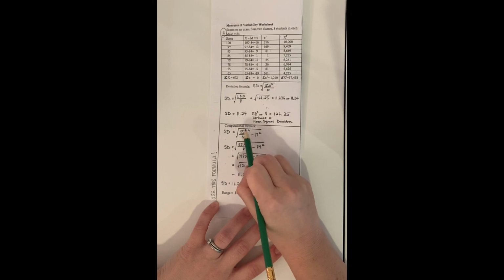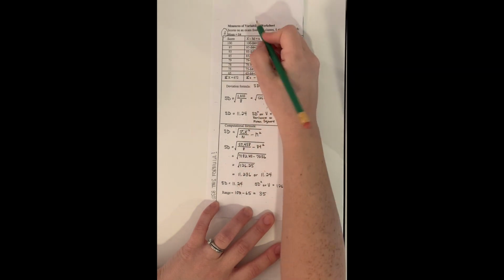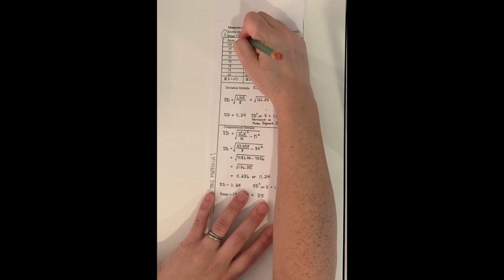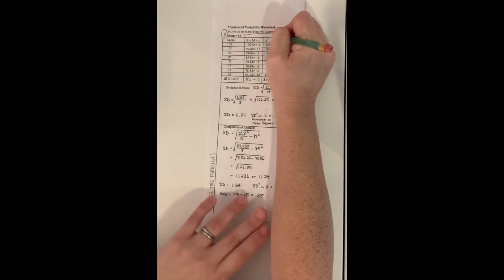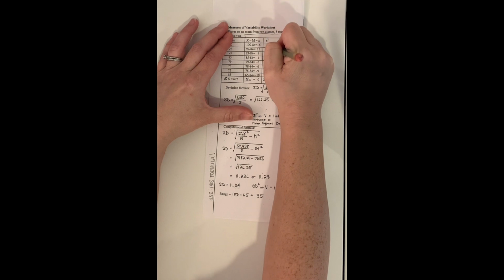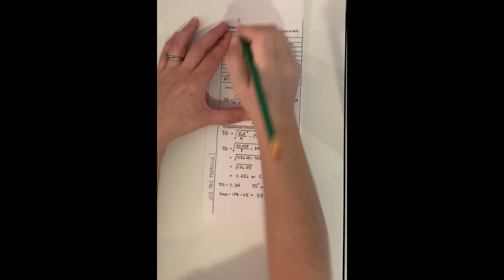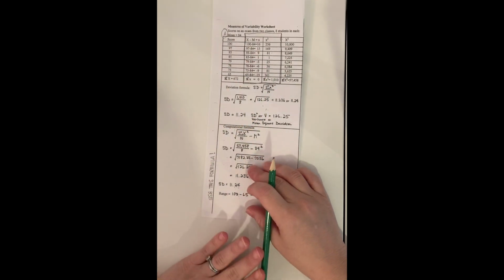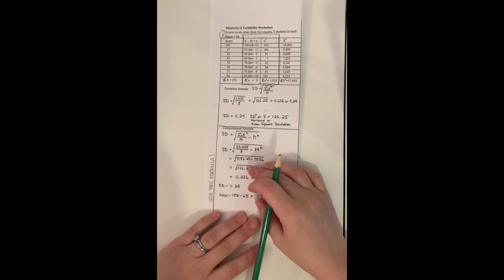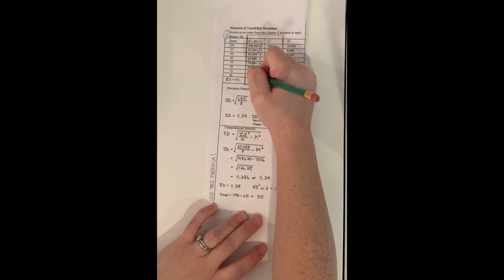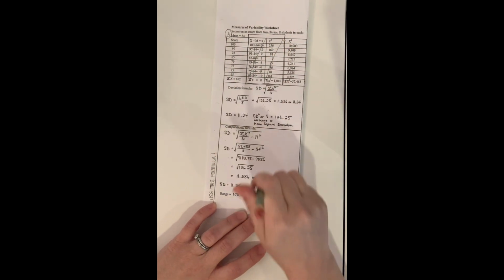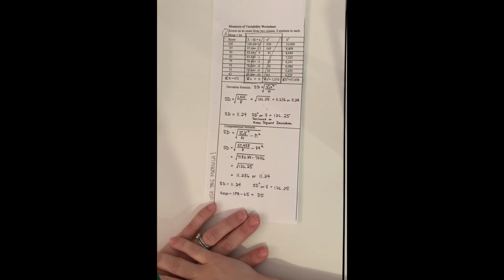Again, these 2 columns here are used in the deviation formula. It's a longer method that teaches you about the idea of standard deviation, but we are not going to be using these 2 in our shortcut, faster computational formula calculation.